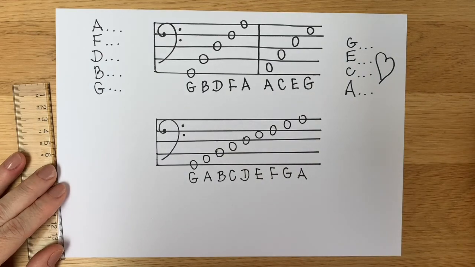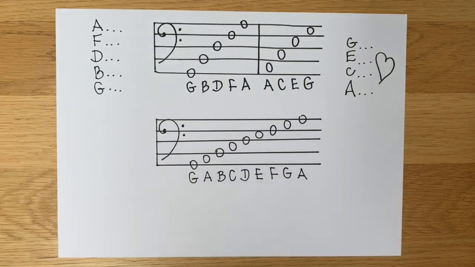Well done. We've done some good revision today on the treble clef, and we've made friends with the bass clef.